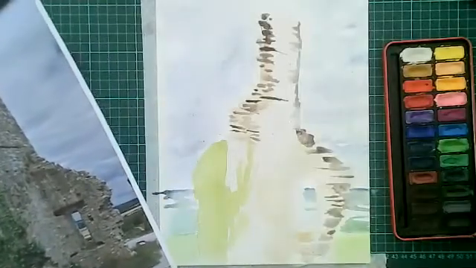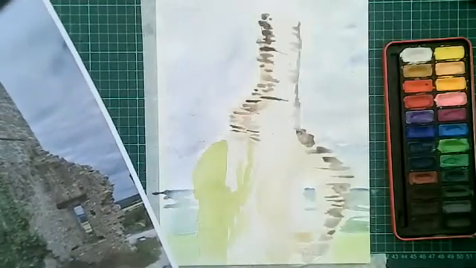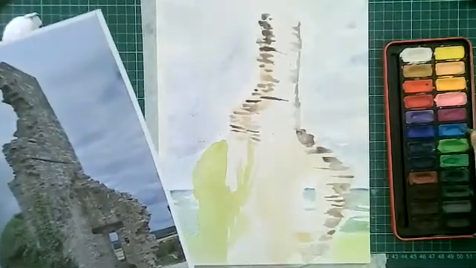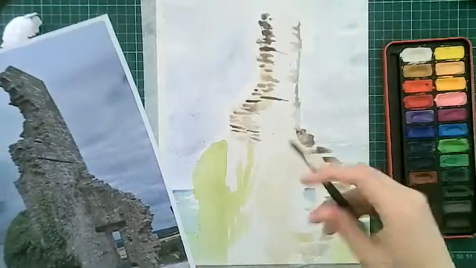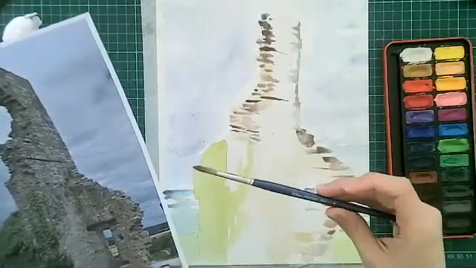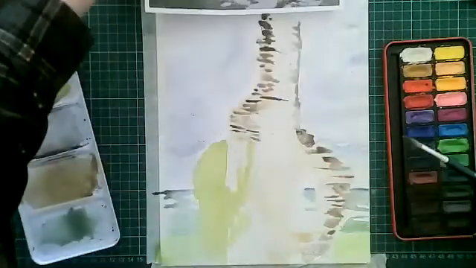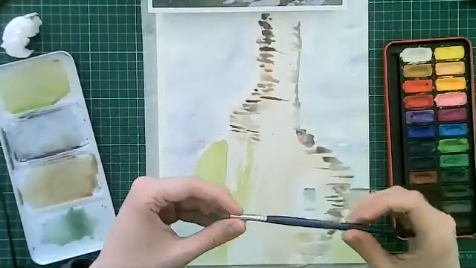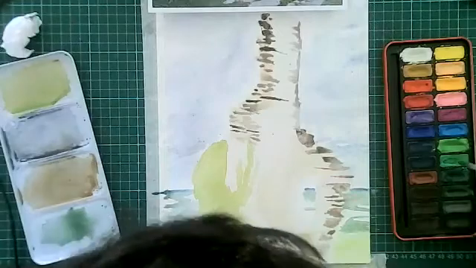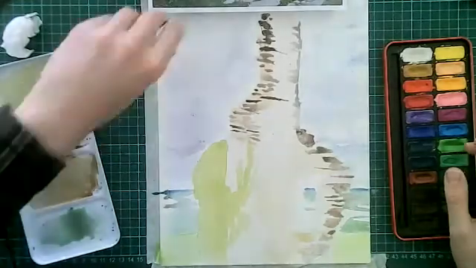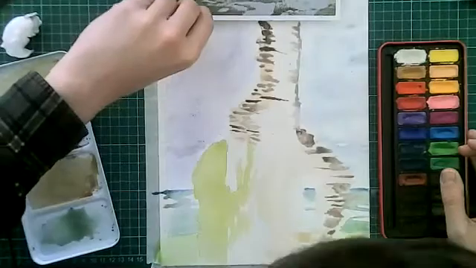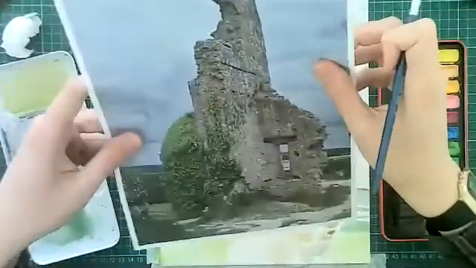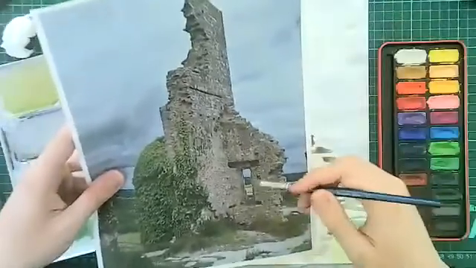So to that end, I am going to swap my big decorator's brush for a slightly smaller, medium-sized brush. This is my size 8 that I'm using, but anything similar in size to this will do just fine. And I'm going to begin by adding a bit of shadow just above and below our notch window here.